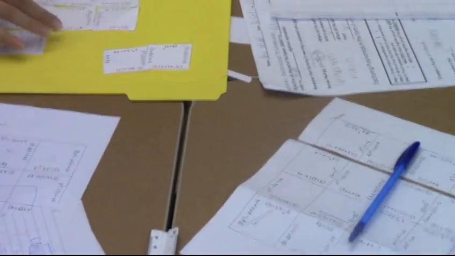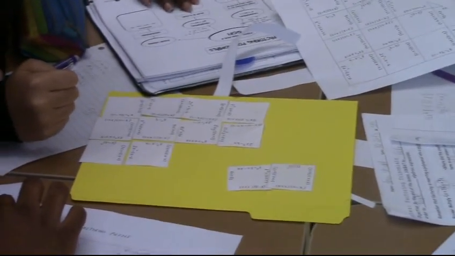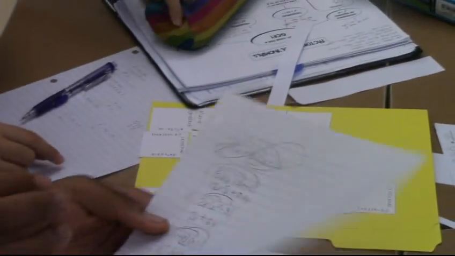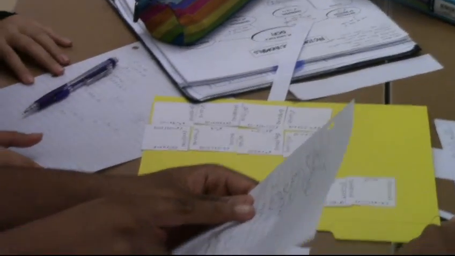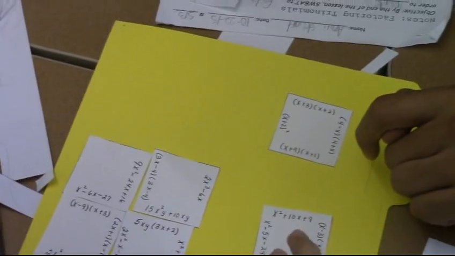Alright, I did my 2 problems. No, these have a 2, not a 5. Oh, it's right. 2x minus 6. Is it 3x squared minus 5x minus 2? No, this is 24.